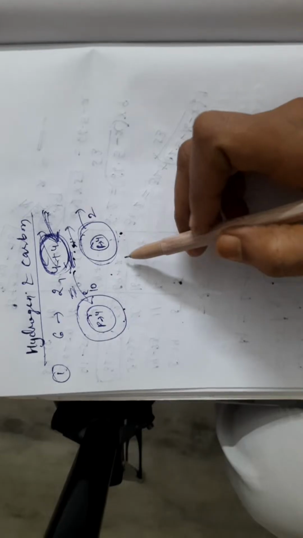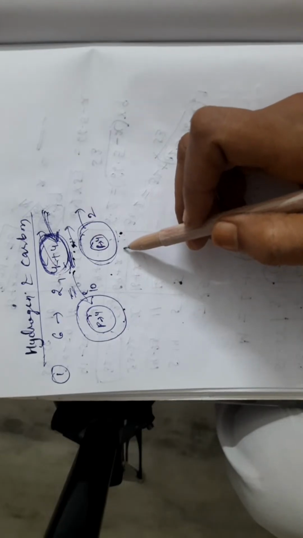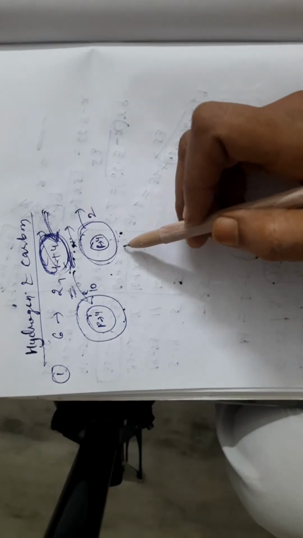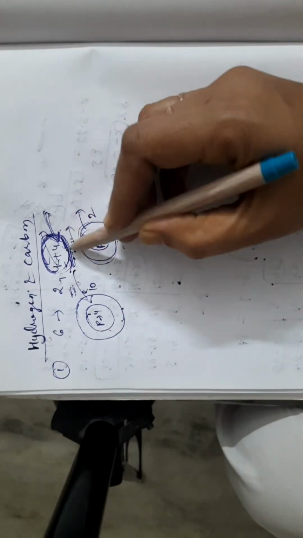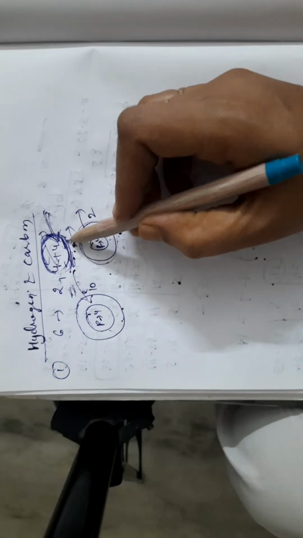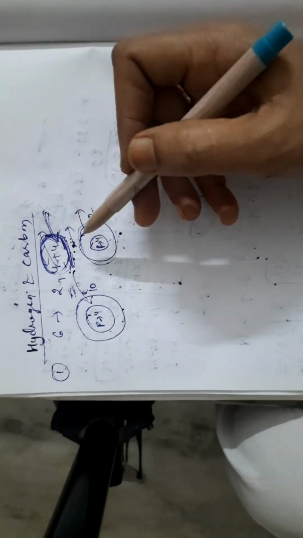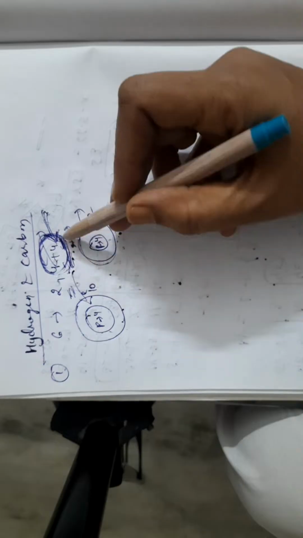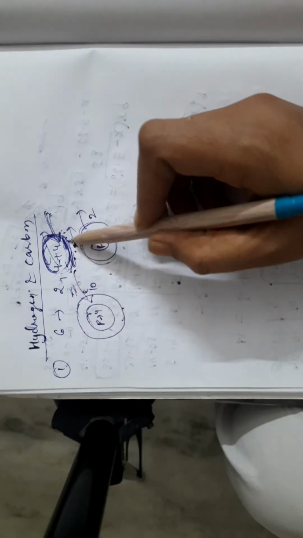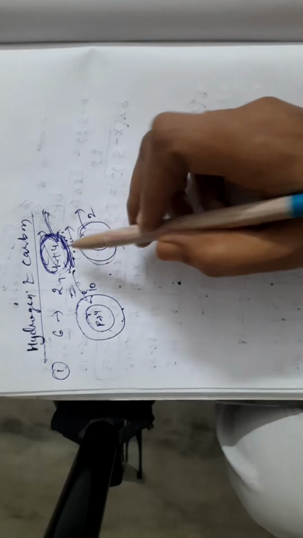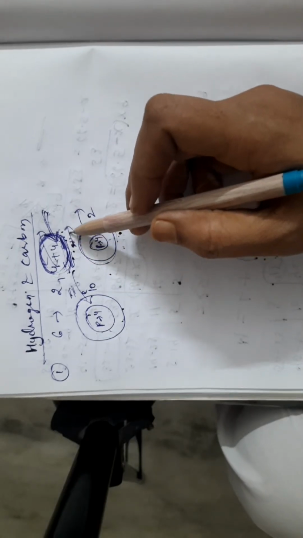So the only option carbon has is to share electrons. Carbon shares electrons with 4 other elements, each providing 1 electron, completing its octet configuration. So its only option is to form covalent compounds. They can ask why carbon forms covalent compounds.